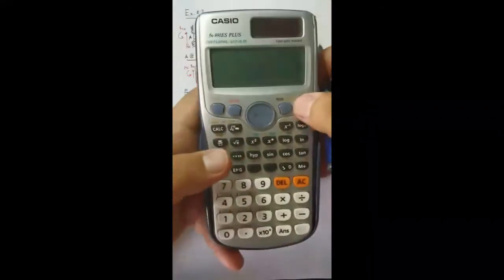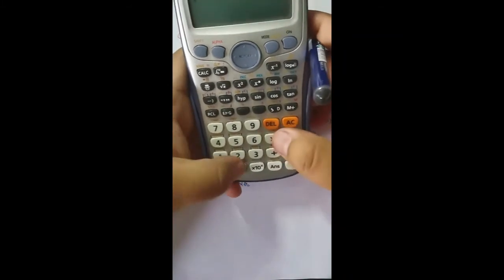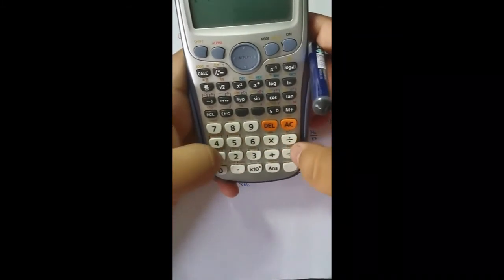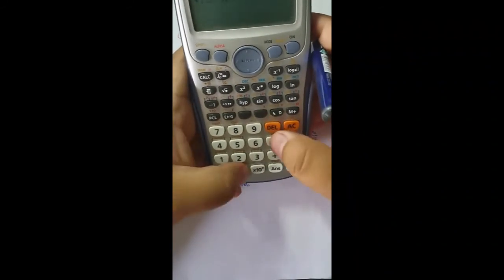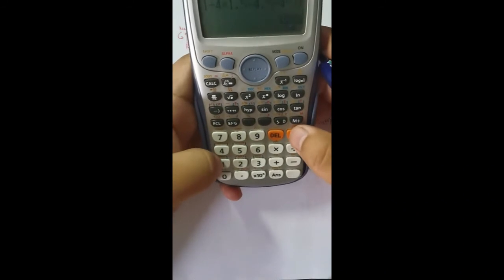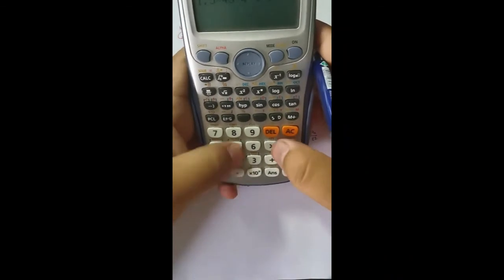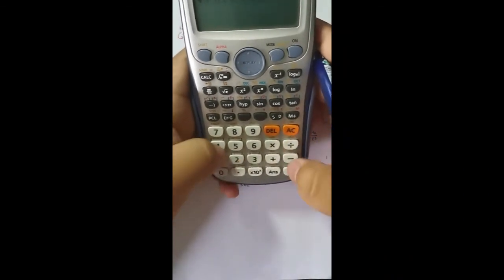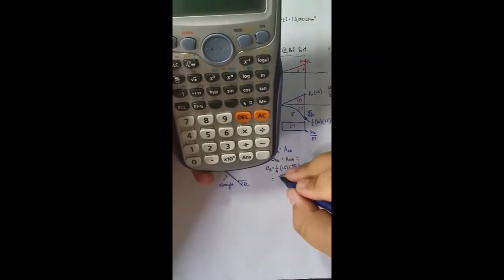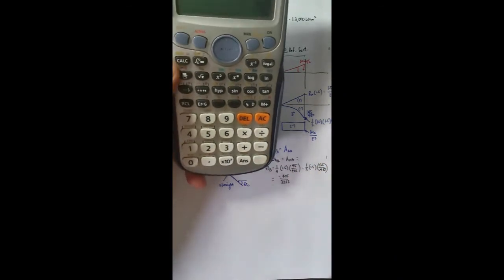So, if we calculate this, check natin kung anong kakalabasan. So, 1/4 times 1.5 times 45/4 minus 1/3 times 1.5 times 135/4. So, that would be negative 405/32 EI. So, yan po siya.